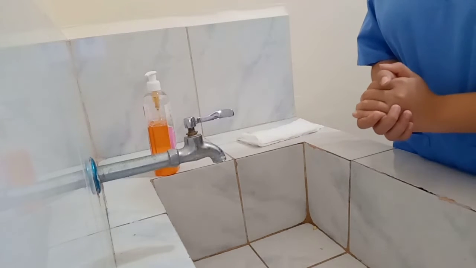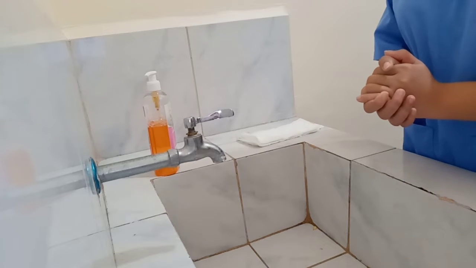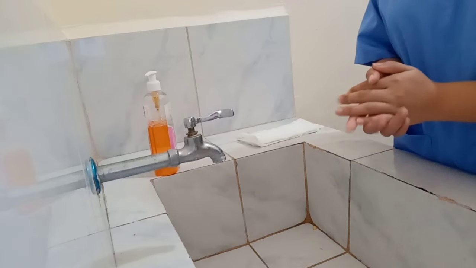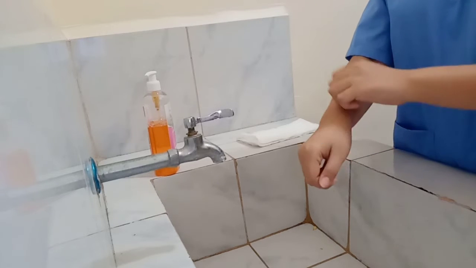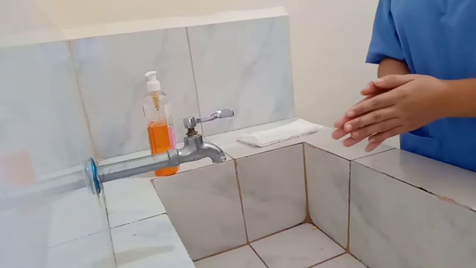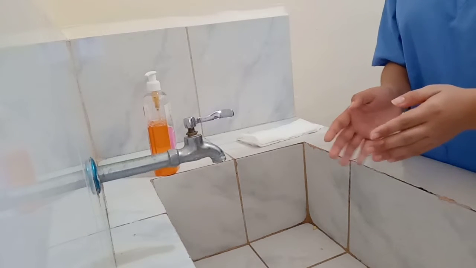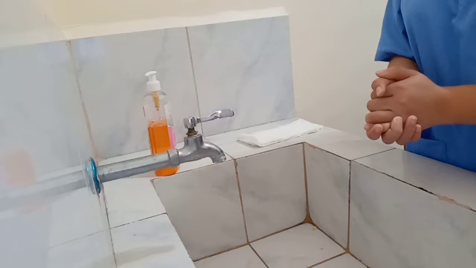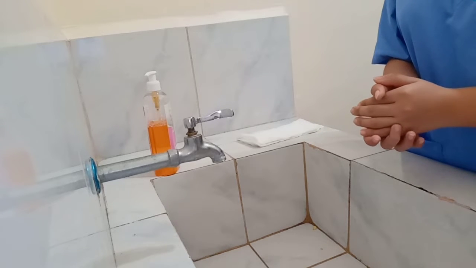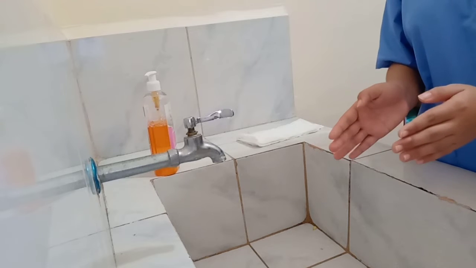Let us remove all the jewelry. If you have a ring and wristwatch, remove them. And if you have a long uniform or sleeves, raise them above your wrist. Now we will no longer perform the antiseptic hand rub, and let us focus on medical hand washing using regular or antimicrobial hand soap.